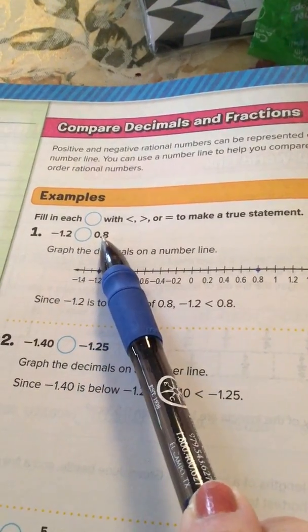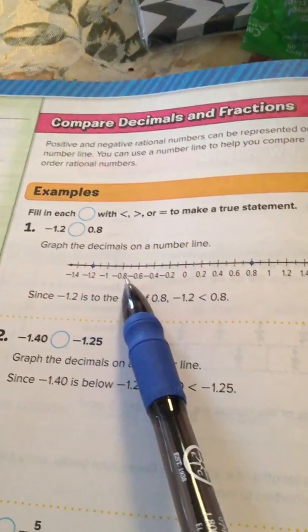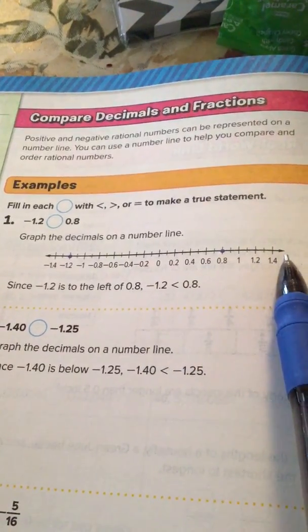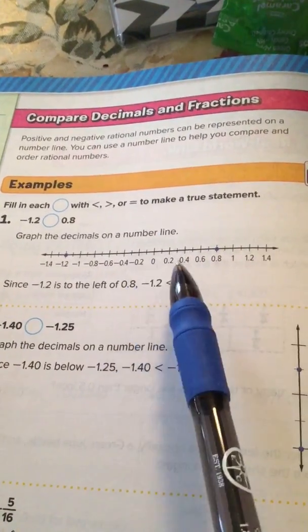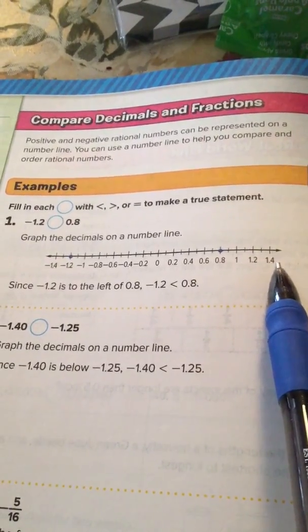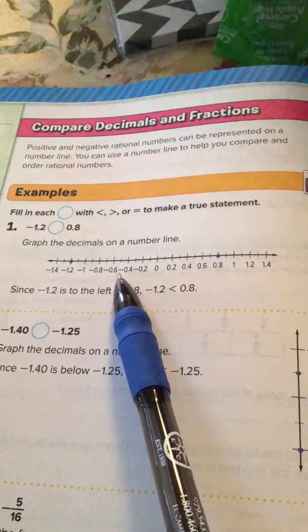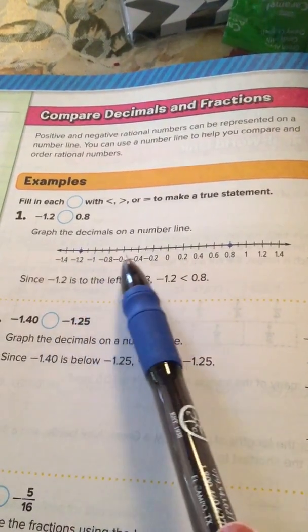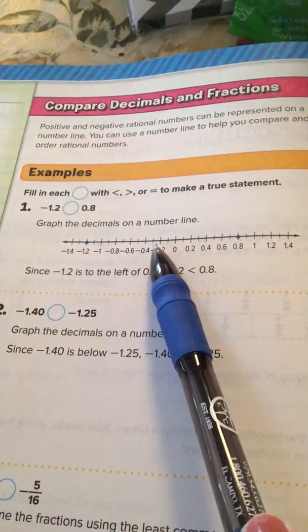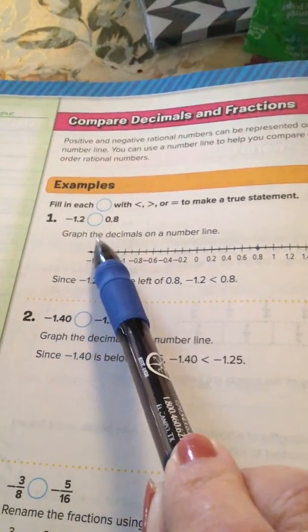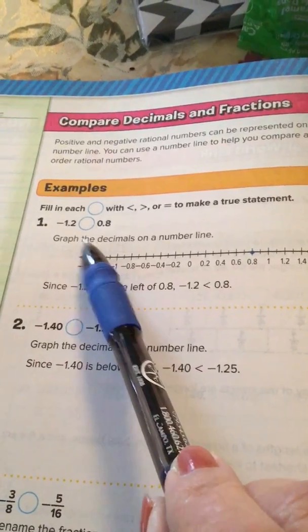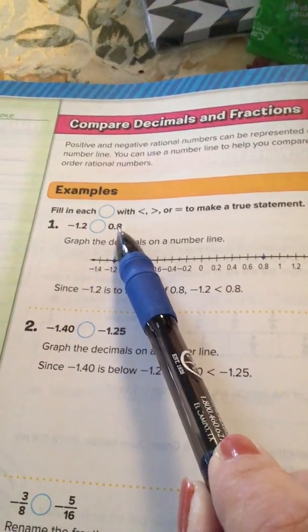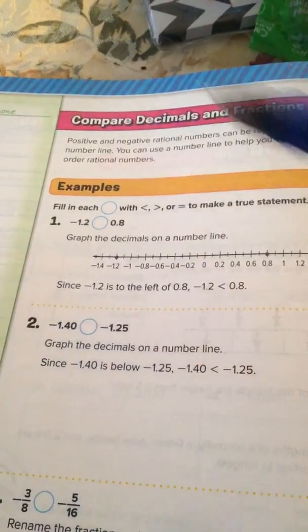-1 2/10 versus 8/10. Okay, they give you the number line, and as you can see from the number line, all of your positive numbers are on the right side of 0. They get larger as we move to the right. On the left side of 0, you have your negative numbers. Again, it's total opposite from 0 to the left. These negative numbers get smaller. Now, this is an obvious question with an obvious answer. Your positive number, no matter what the decimal value is, will always be larger than the negative numbers.